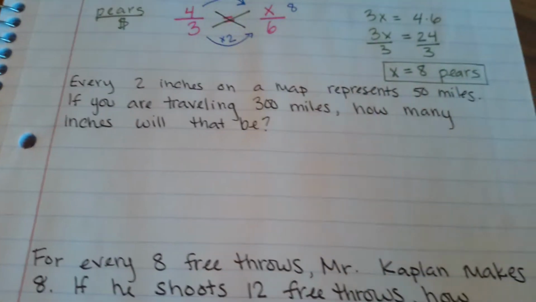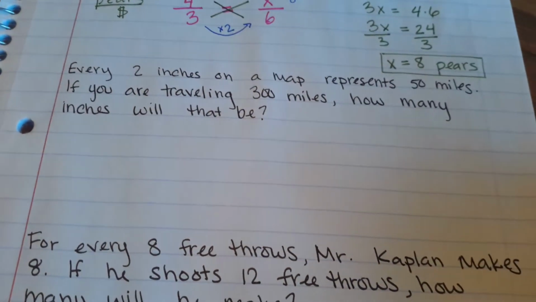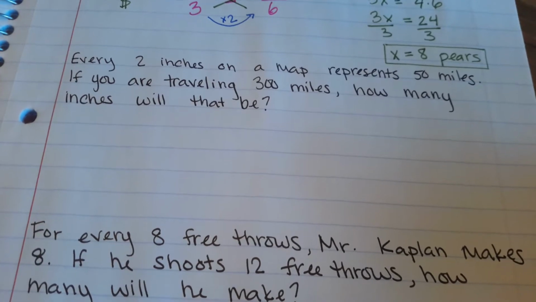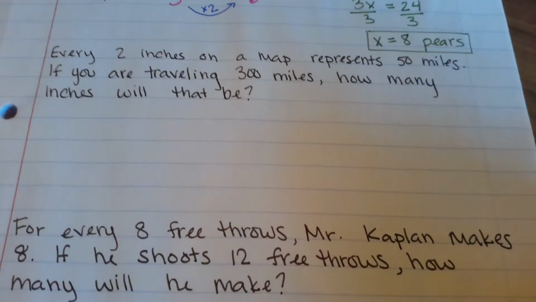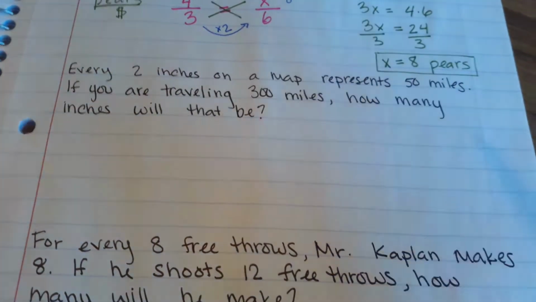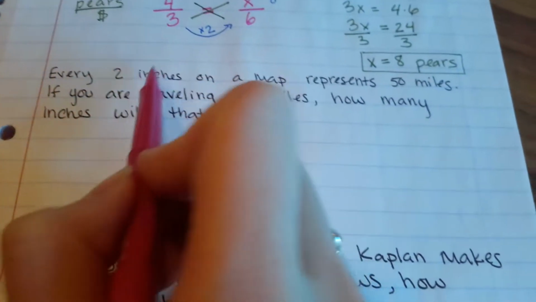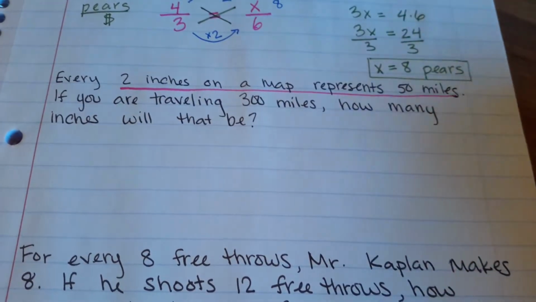Let's try another one. This is the exact one from our quiz, so you might recognize it. Every 2 inches on a map represents 50 miles. If you are traveling 300 miles, how many inches will that be? So the first thing we need to do is find our ratio, which is connecting two quantities. So we have 2 inches represents 50 miles.